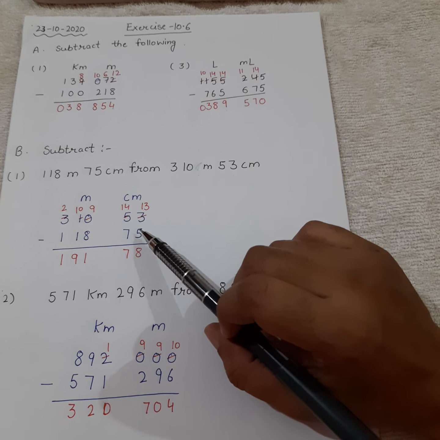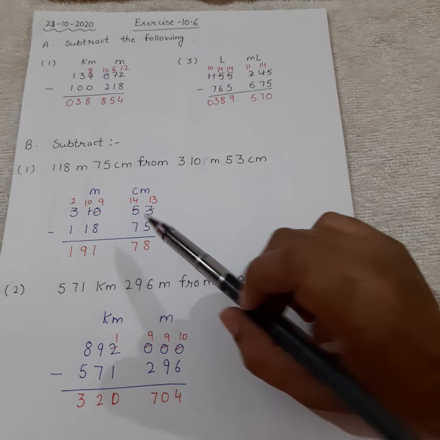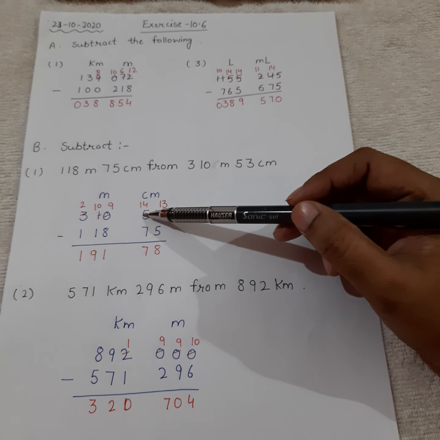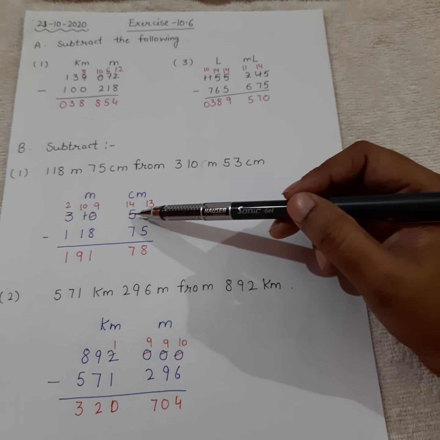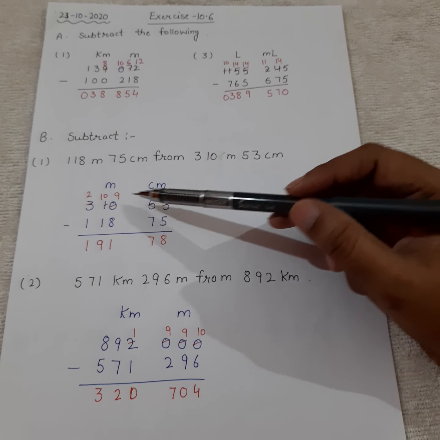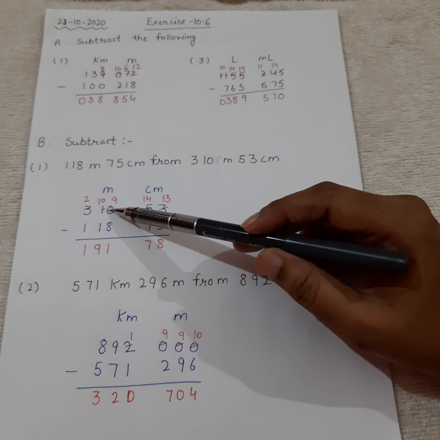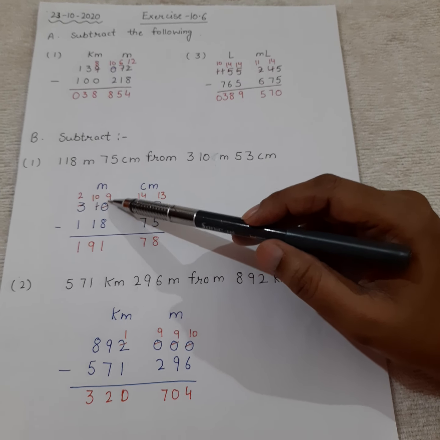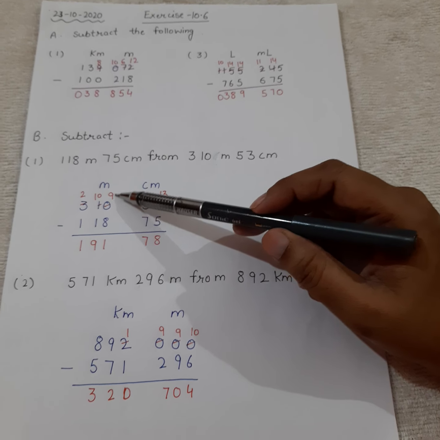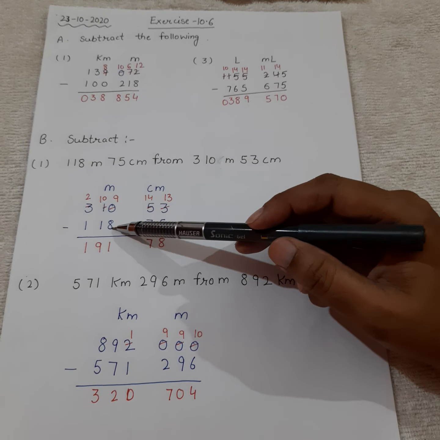So if 53 cannot subtract 75, what will we do? Take borrow. 3 cannot subtract 5, so take borrow from this 5. So 13 minus 5, 8. 5 gave borrow, so here 4 left. 4 cannot subtract 7, so it will take borrow from this 0. 0 cannot give borrow, so firstly this will take borrow from this one. So now this is 10. 10 gives borrow here, 14 now. This gave borrow, so this is now 9. 14 minus 7, 7. 9 minus 8, 1.